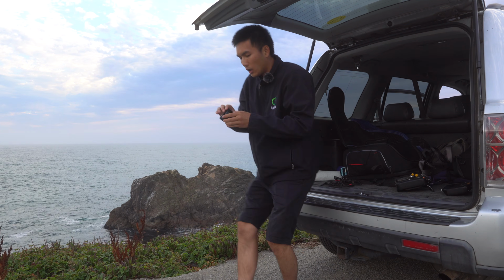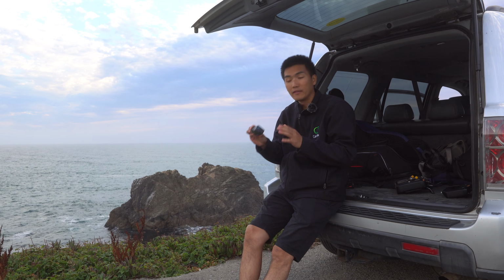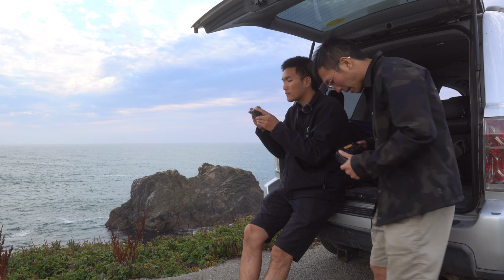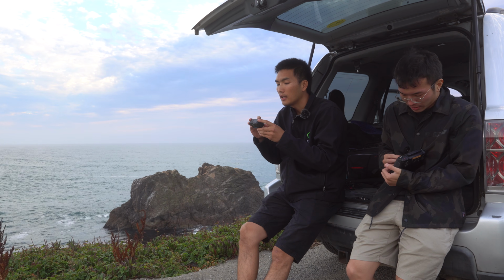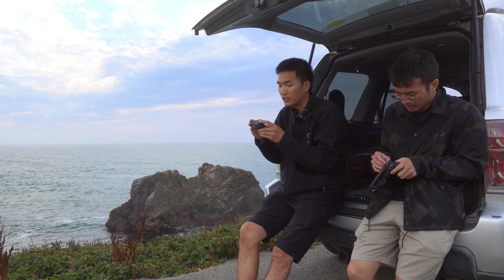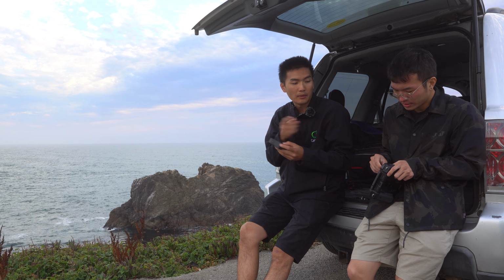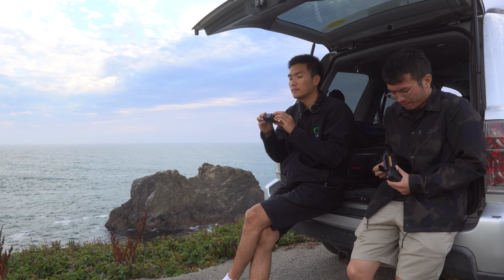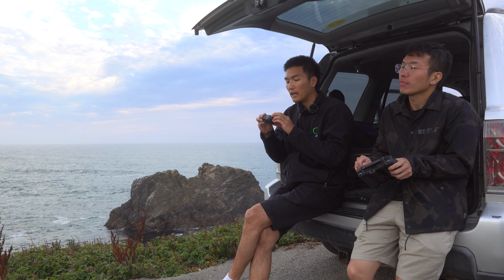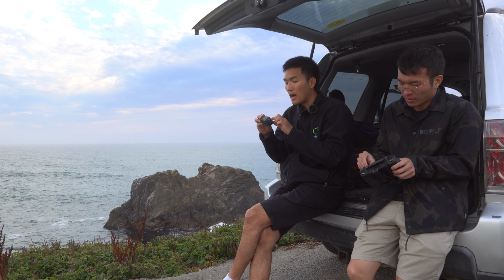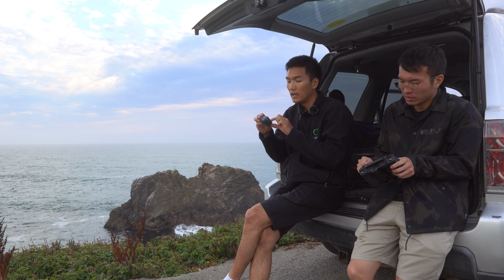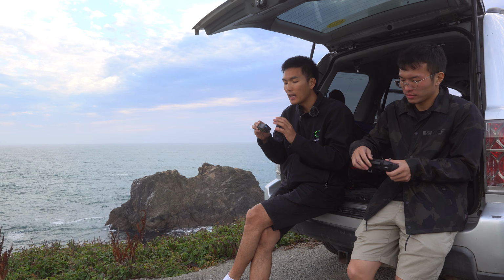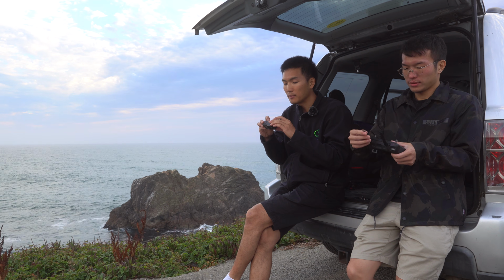All right, guys, so right now I'm going to dial in my GoPro Hero 11 settings. First, make sure you always format your SD card before you get started. Next, I'm going to change my resolution. I really like shooting in the highest resolution possible, so that's going to give me 5.3K, 8x7, and 24 frames here.